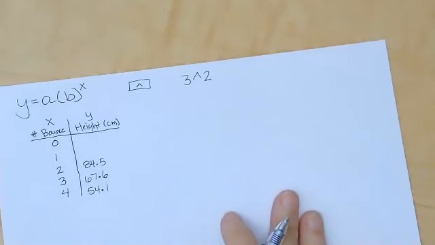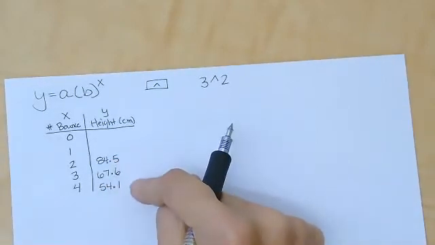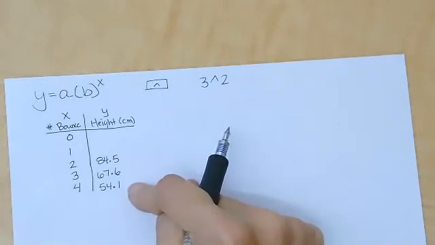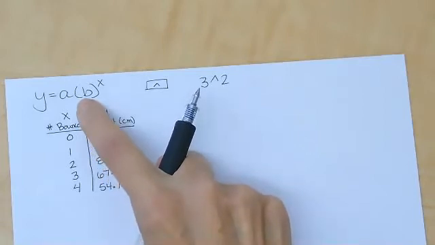Okay, two things we need to figure out. We need to figure out how fast the ball is decaying. In other words, notice that the heights are decreasing. So the height of the ball is decreasing each time. We've got to figure out by what factor. That's called the rebound ratio. It's called the B value in this equation.